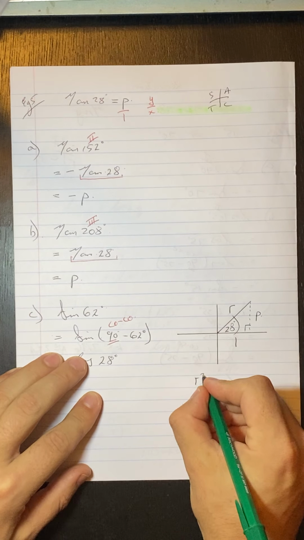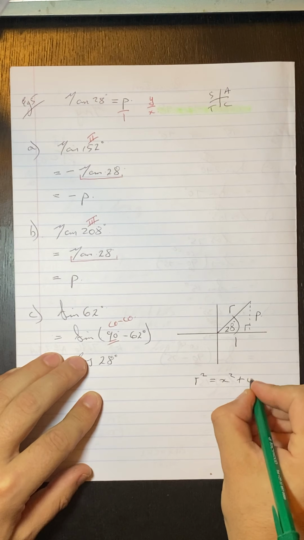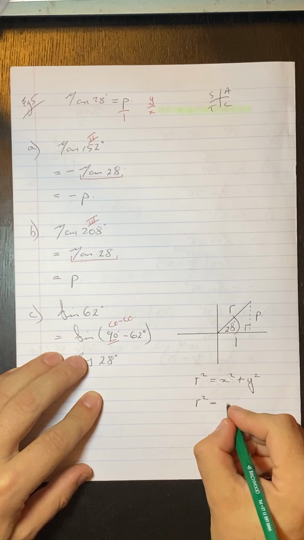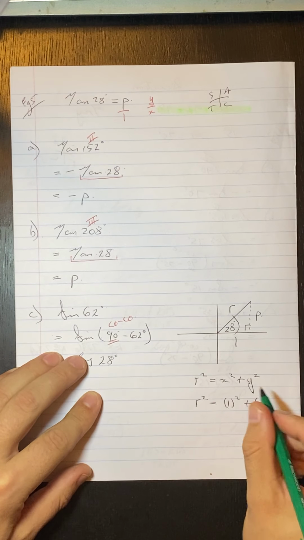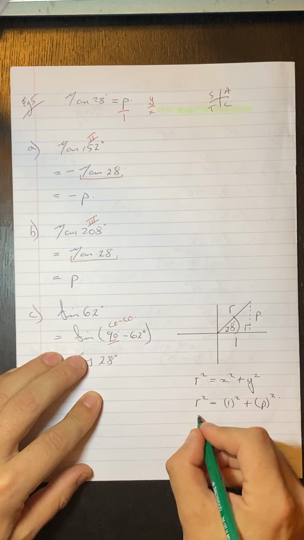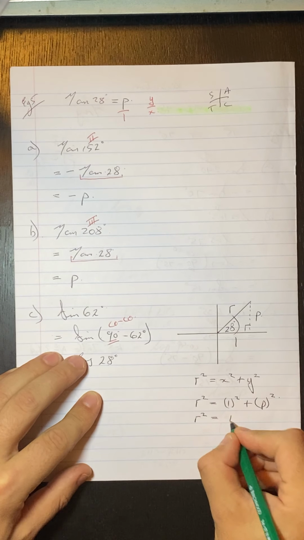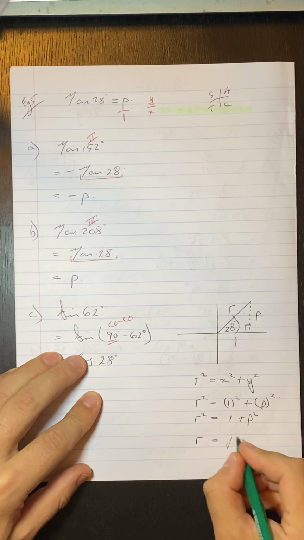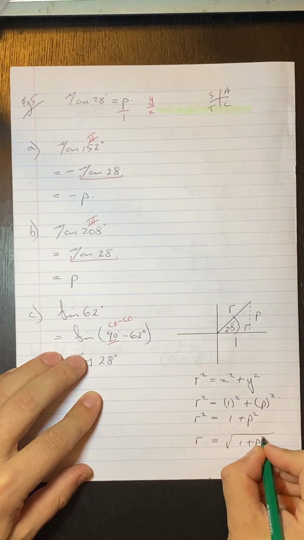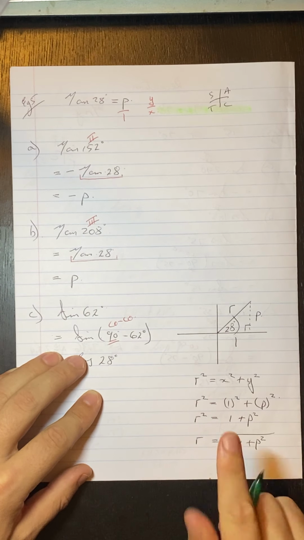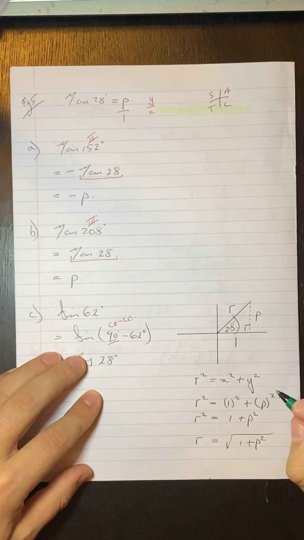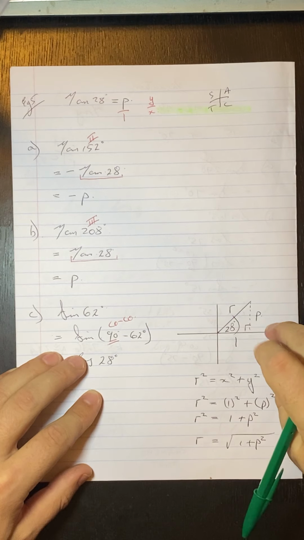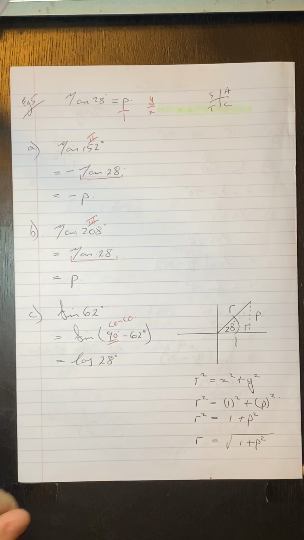Okay, so we know that r squared is equal to x squared plus y squared, which is Pythag. So r squared is equal to x, which is 1 squared, plus y, which is p squared. So we get r squared is equal to 1 plus p squared. I take the square root and I get r is equal to the square root of 1 plus p squared. But now remember, grade 11s, when we take the square root, it's plus or minus. But I can't take the minus for r because r is a length. Only your x and your y can be negative or positive.